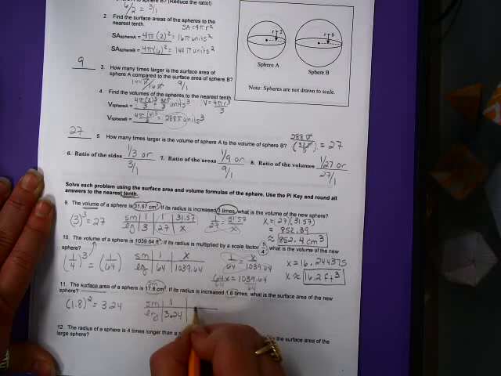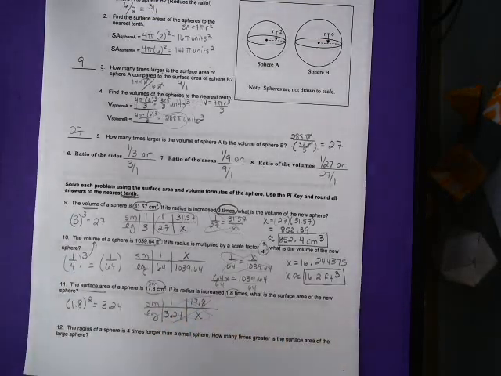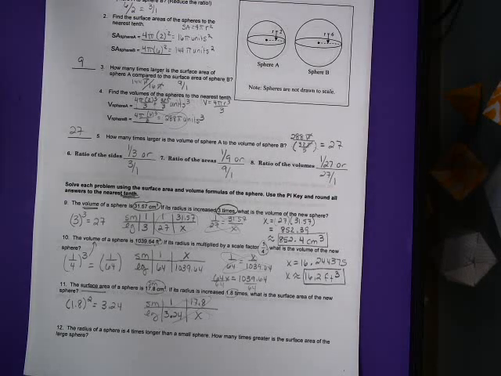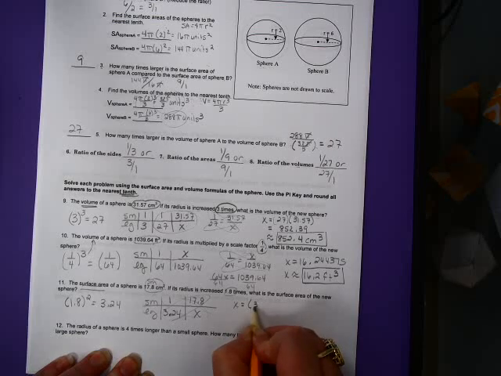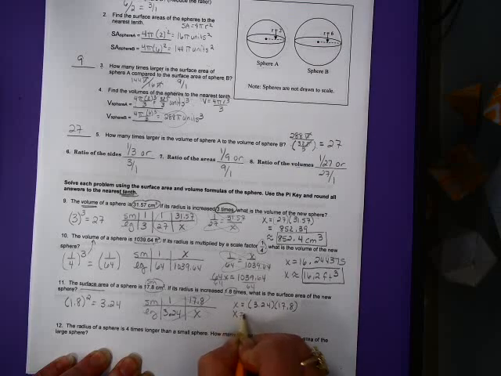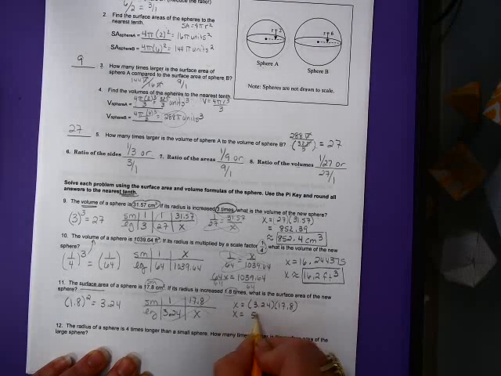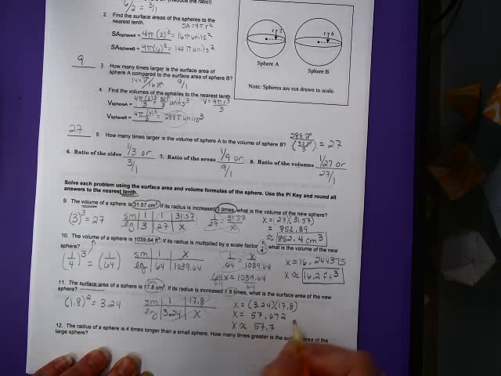Okay, that's the small one, remember, so that goes up here, 17.8 x. Alright, so we want to cross multiply. Set up my proportion and cross multiply. I get x equals 3.24 times 17.8. That's going to be 57.672, but round to the nearest tenth. That's going to be 57.7. And of course that's going to be centimeters squared.